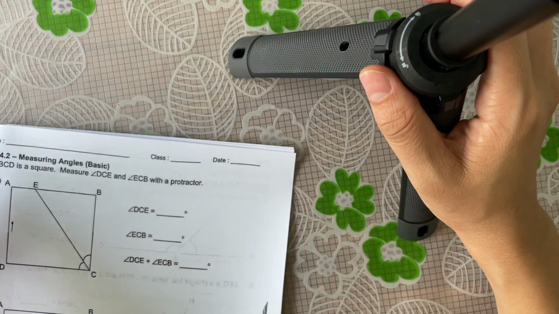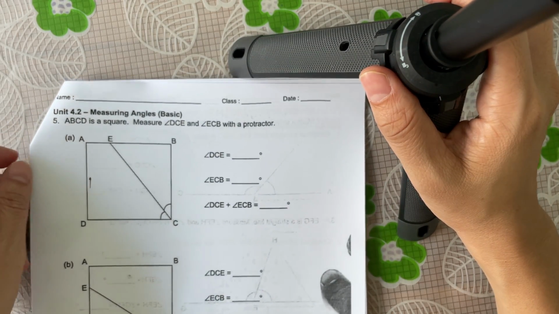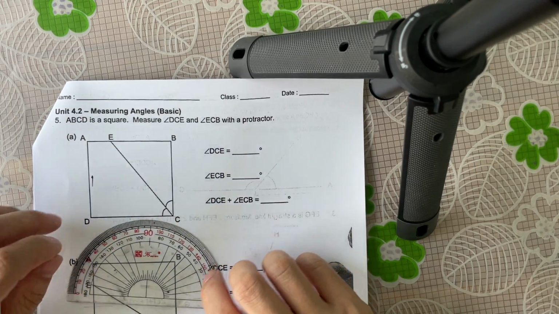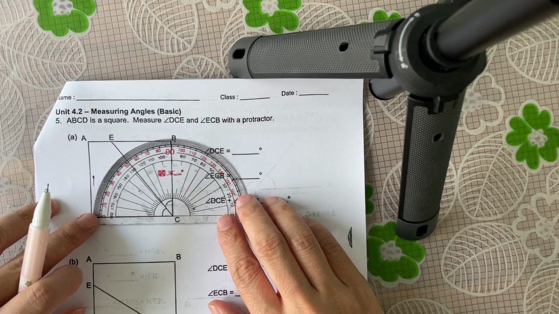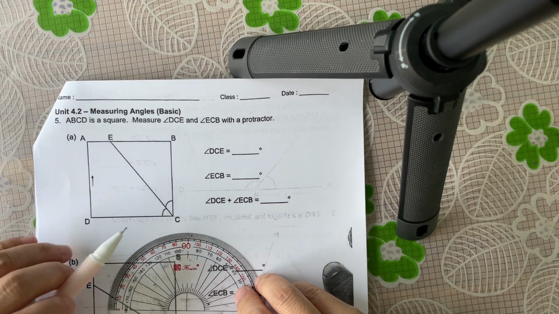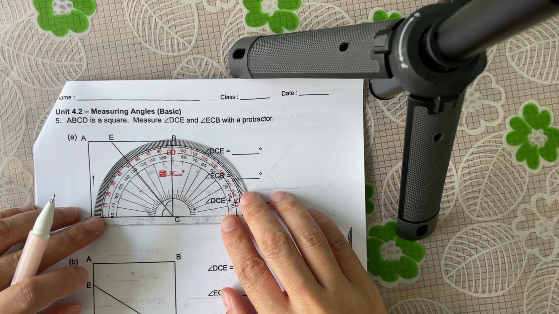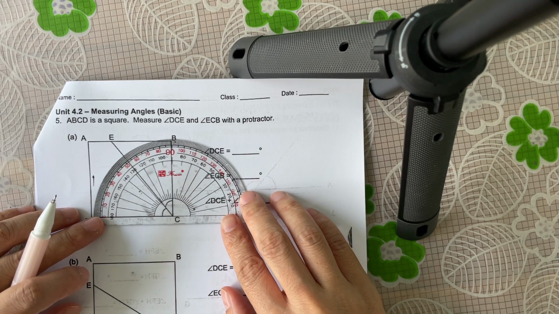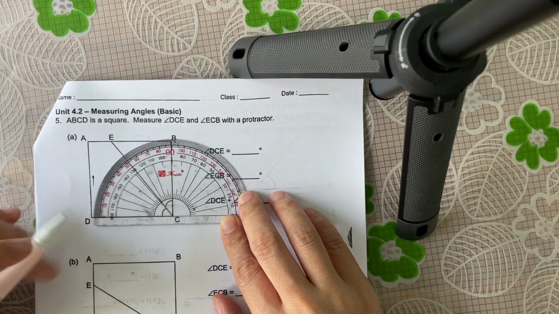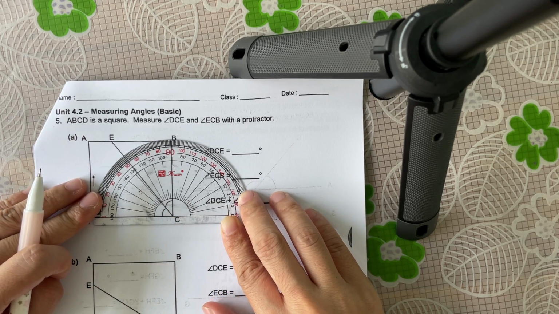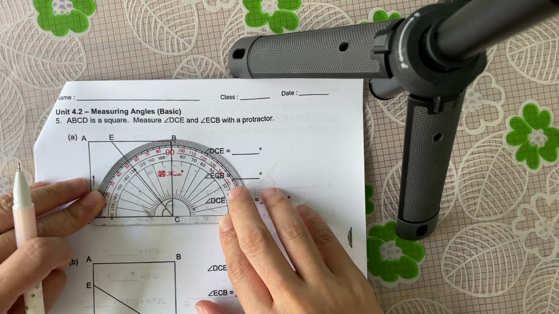Next. Now we have a square. We want to measure the angles that make up one side of the square. Measure angle DCE and angle ECB. We know that this is a right angle, right? So no matter how we measure both angles, they should add up to 90 degrees.